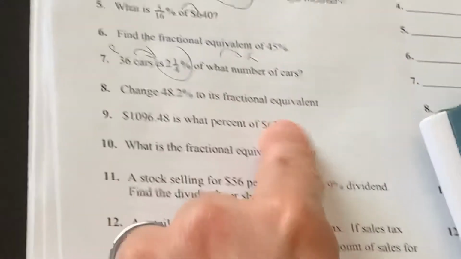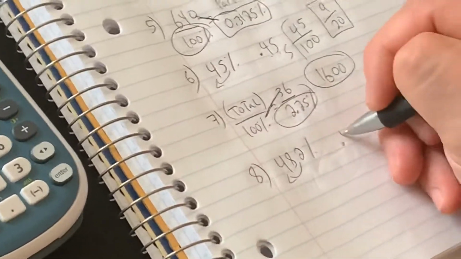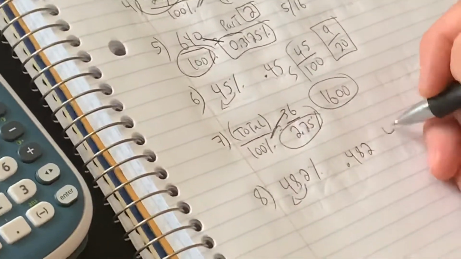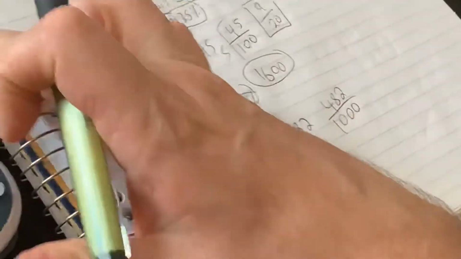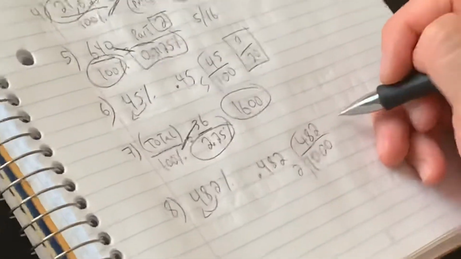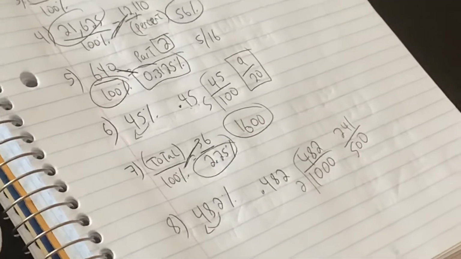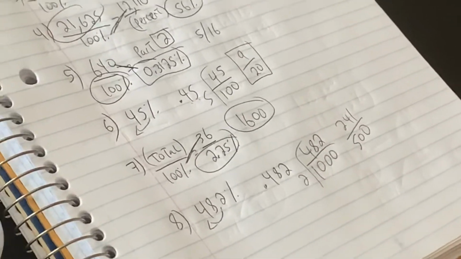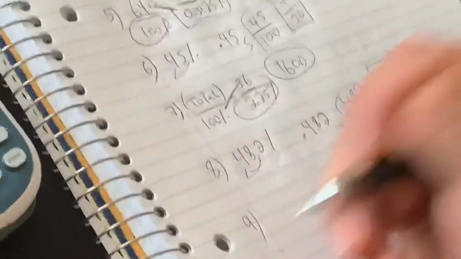Next. So change this percent to a fraction. Same thing. So 48.2. We move the decimal twice to the left. So it's equal to 0.482. Write it like a fraction. So we're going to put it over 1,000. What do you want to reduce by? Maybe for sure by 2. So that would be 241 over 500. And that looks like a prime number. So leave it alone. Next, number 9.